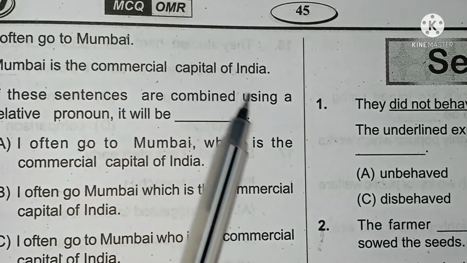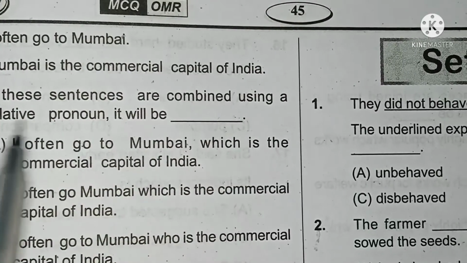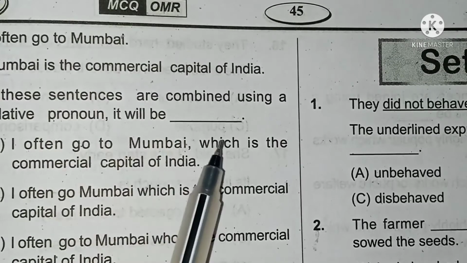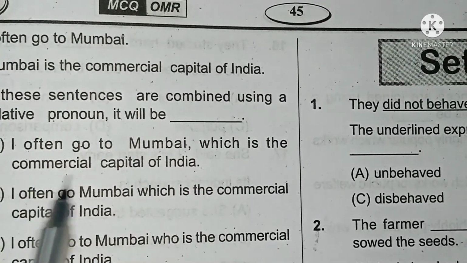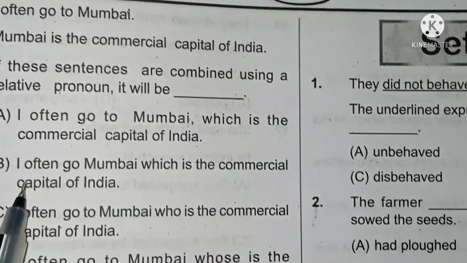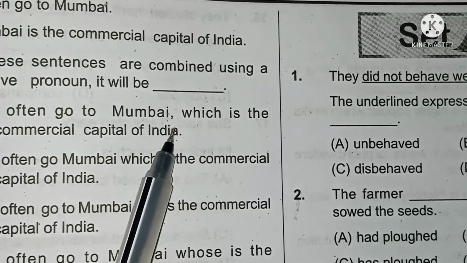Happen, go to Mumbai. Mumbai is the commercial capital of India. If the sentences are combined using a relative pronoun, it will be: I often go to Mumbai, which is the commercial capital of India. Here a comma is used. I often go to Mumbai, which is the commercial capital of India. First is the comma.